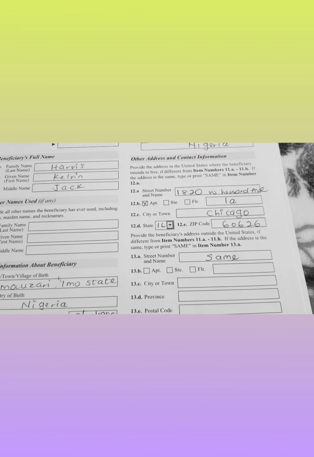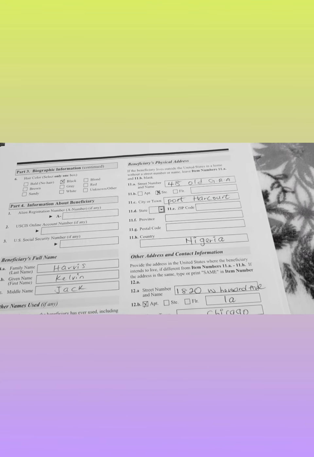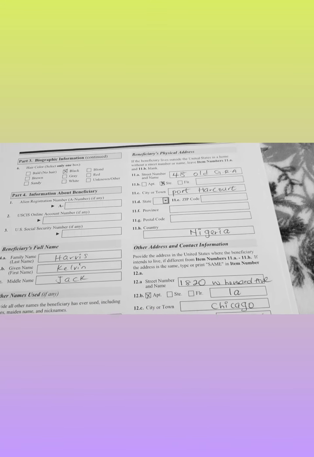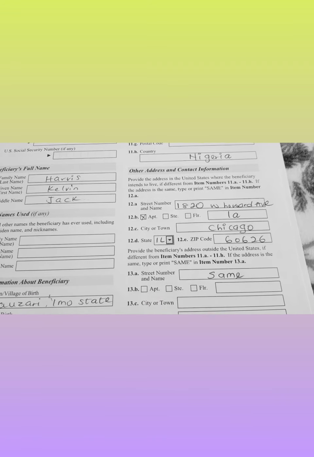So we move over to the mailing address and contact information. Provide the address in the United States where the beneficiary intends to live if different from item 11A to 11H. If the address is the same, type or print same. The address is not the same, so we put the address where Kelvin is going to be staying. Kelvin is going to be staying with his wife in the United States, so this is Mary's address he is using.